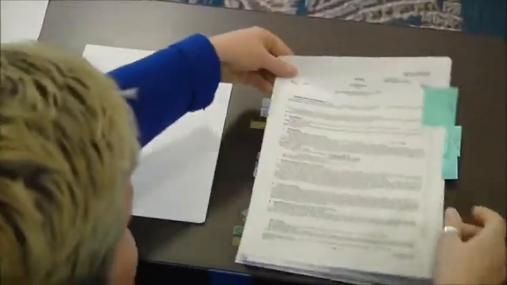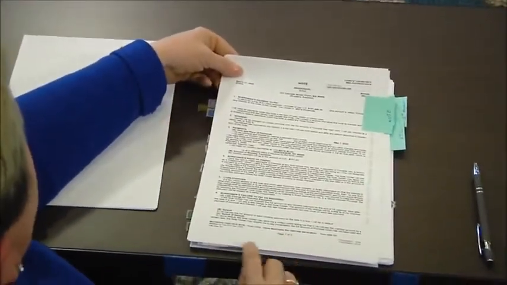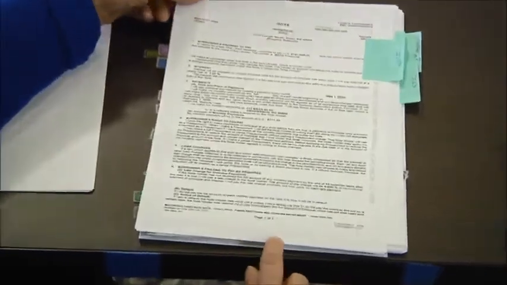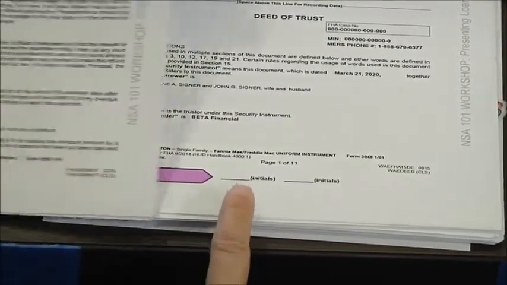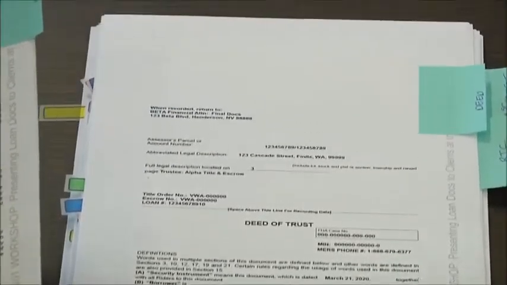You notice there's no spot on the note to sign or to put initials. So this was their mistake when they were giving us instructions. They really meant to say, make sure the borrowers initial the deed of trust. So we're obviously not going to make them write on the bottom of the note, because we're not supposed to do that.